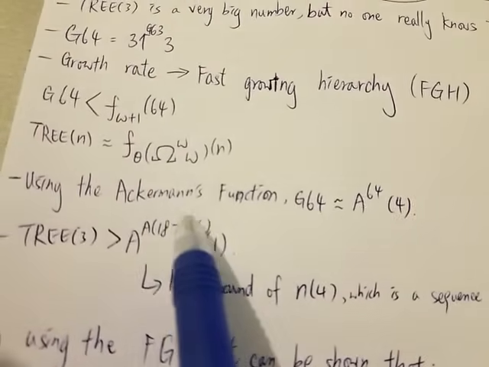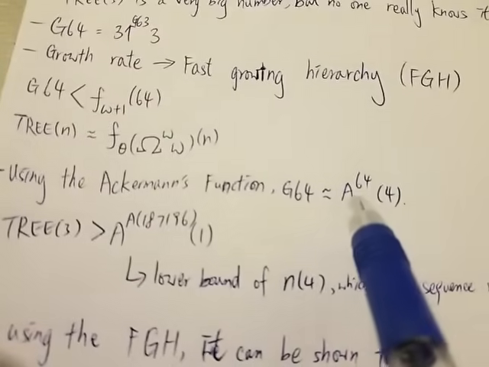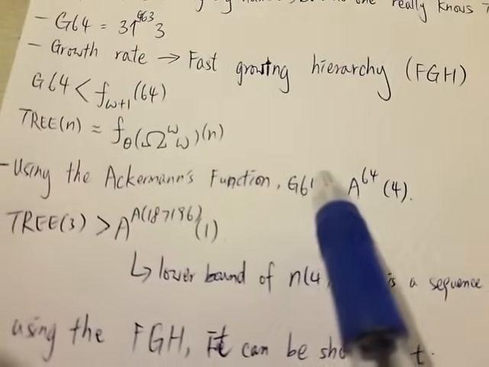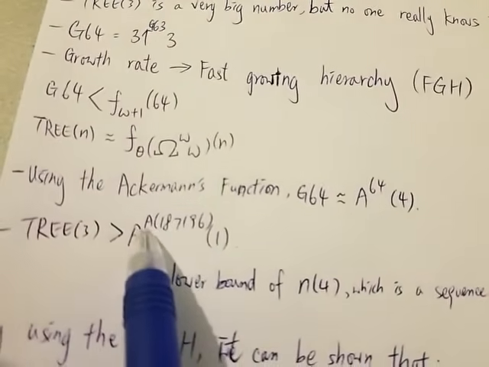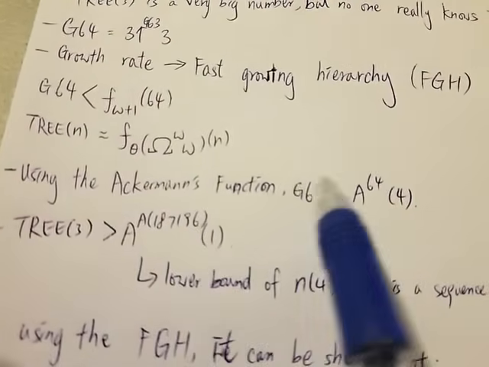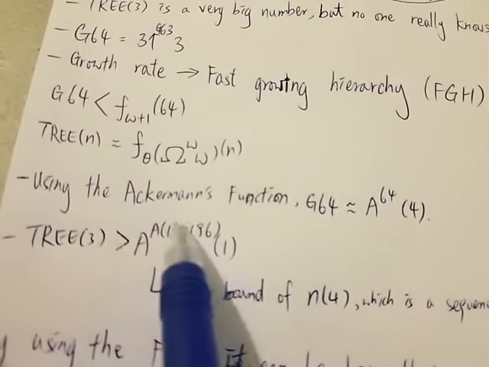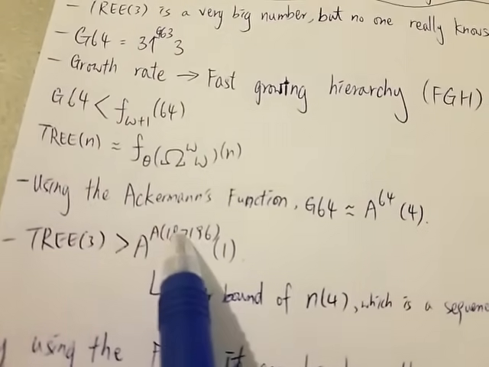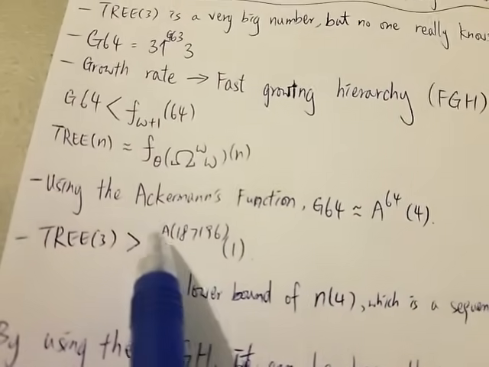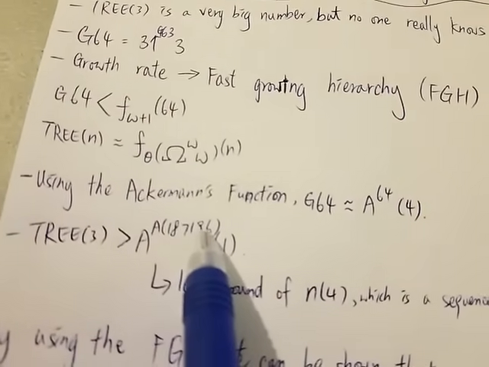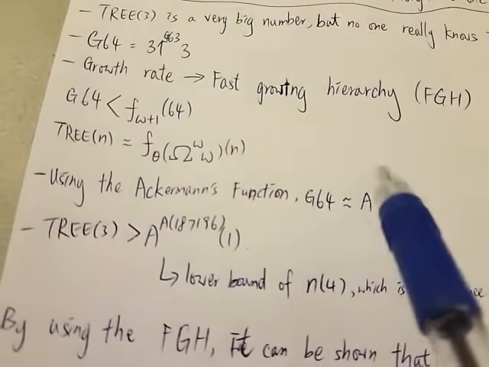So this is the number of times you have to iterate this Ackermann function compared to just 64 times for Graham's number. We can see already clearly this number is way bigger than 64. Just this number here alone, ignoring the A's, is already much bigger than 64, let alone adding an A over here. So this is a much bigger number than this.